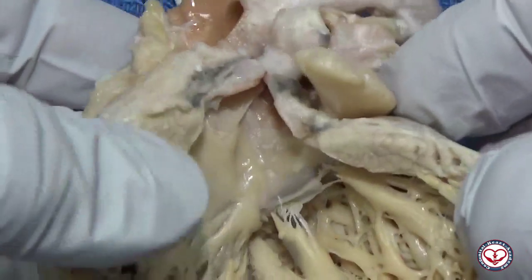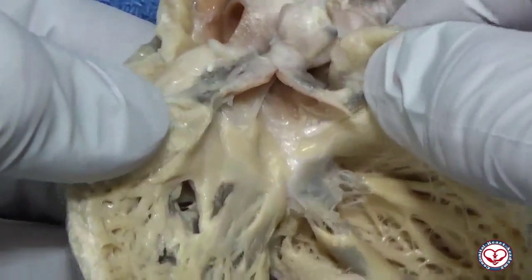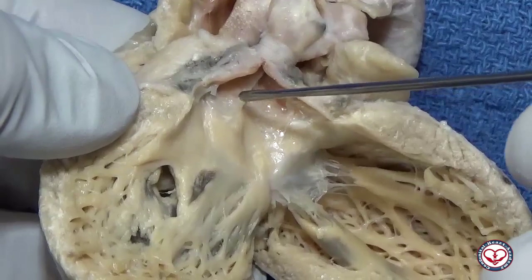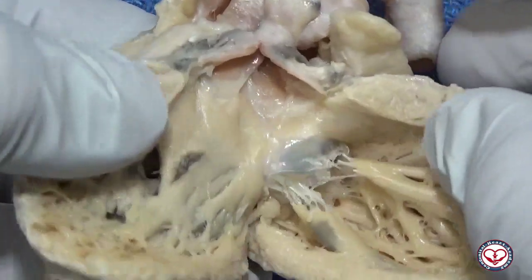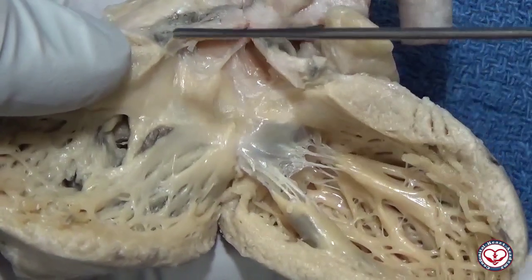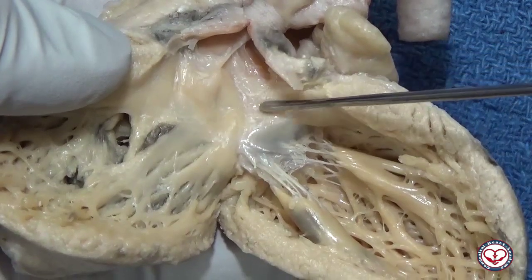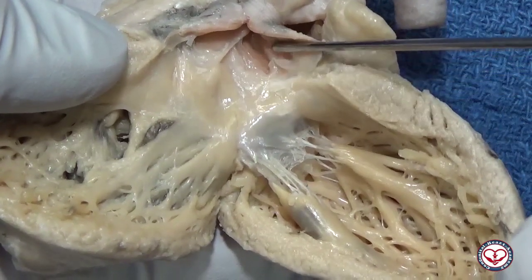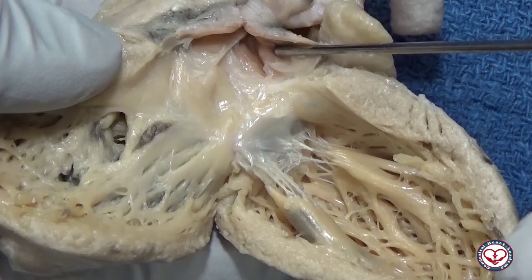And when we look at the pulmonary trunk and pulmonary valve as they arise from the left ventricular mass, we see that there is a complete muscular infundibulum supporting the pulmonary valve within the left ventricular outflow tract.